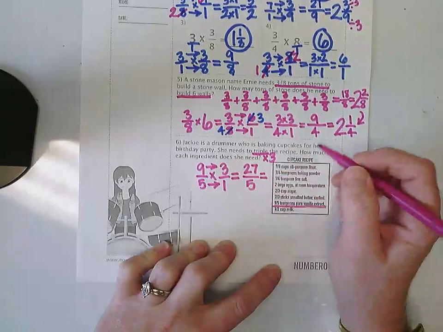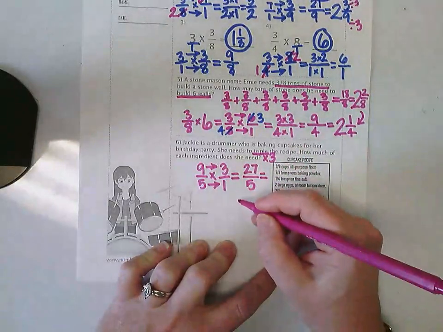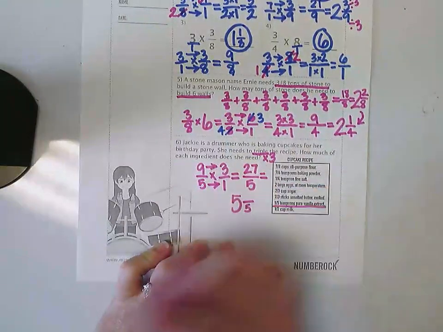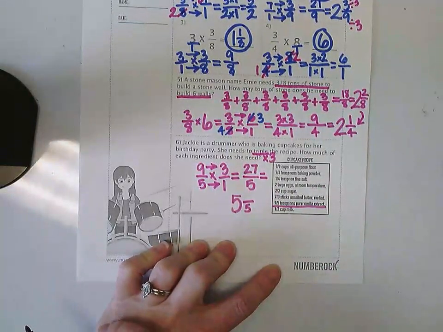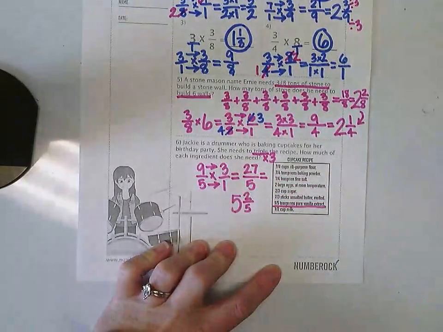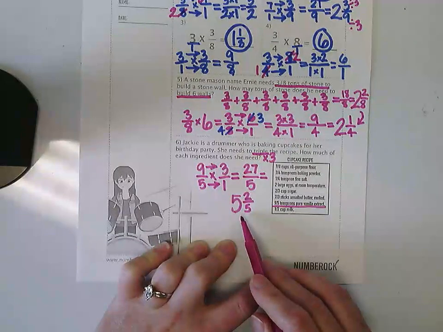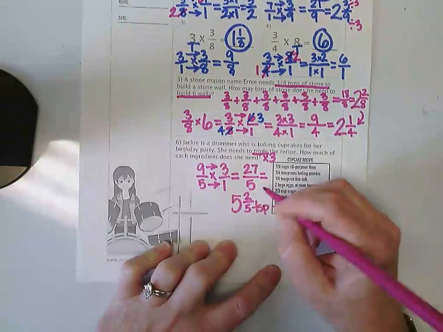And now we need to turn this into a mixed number. 5 can fit into 27 evenly 5 whole times. I'm not going to change my denominator. Once again, 5 times 5 will give you 25. And you have 2 left over to get to 27. So your new measurement for vanilla extract would be 5 2/5 teaspoons of vanilla extract. So teaspoons.